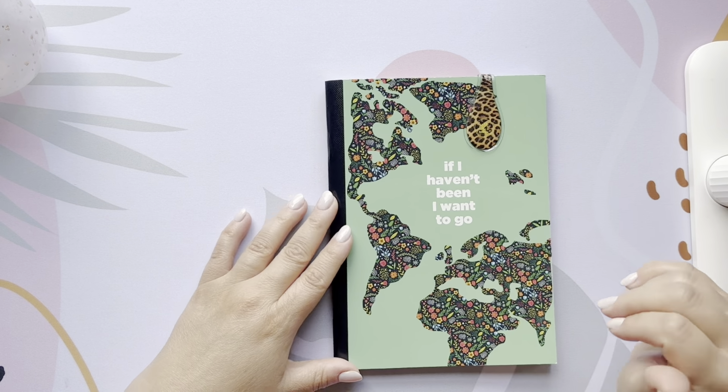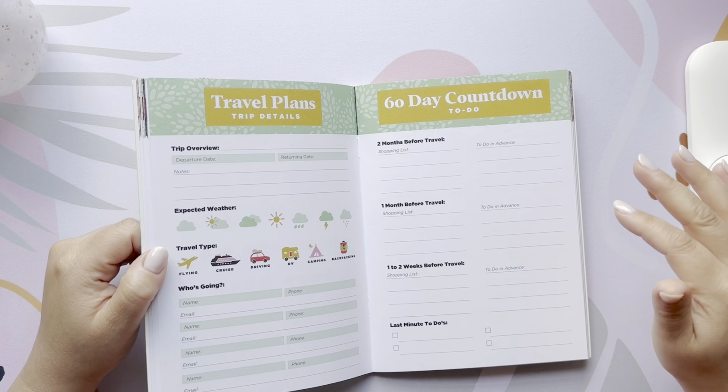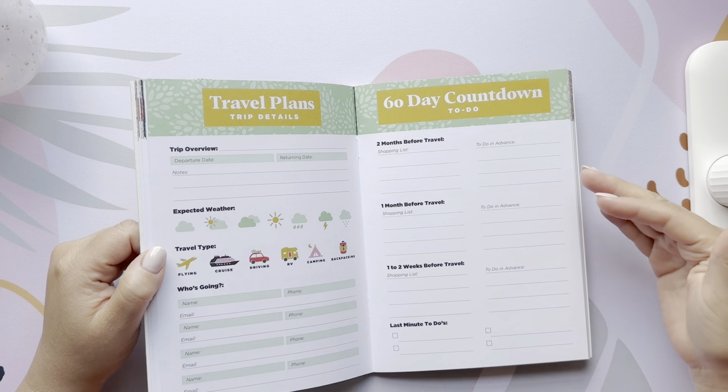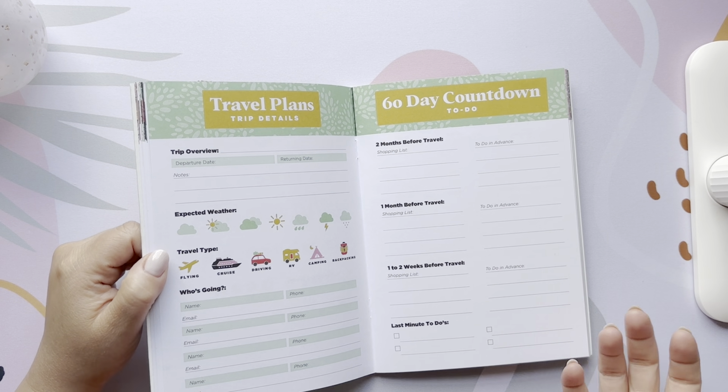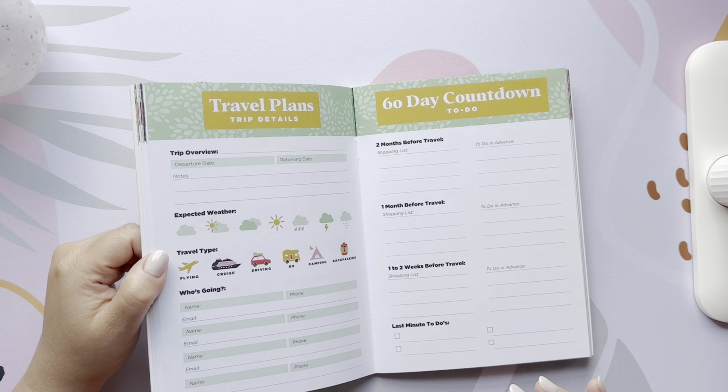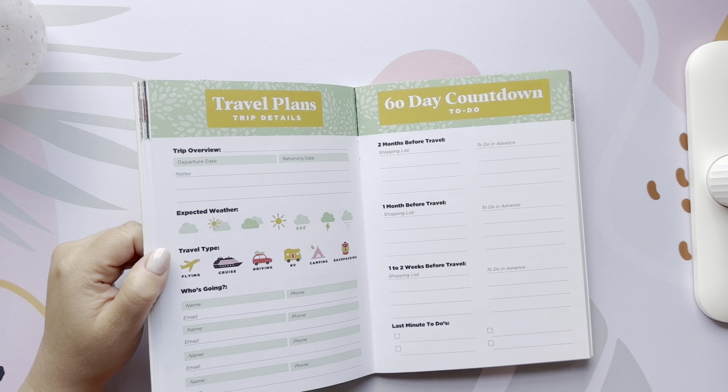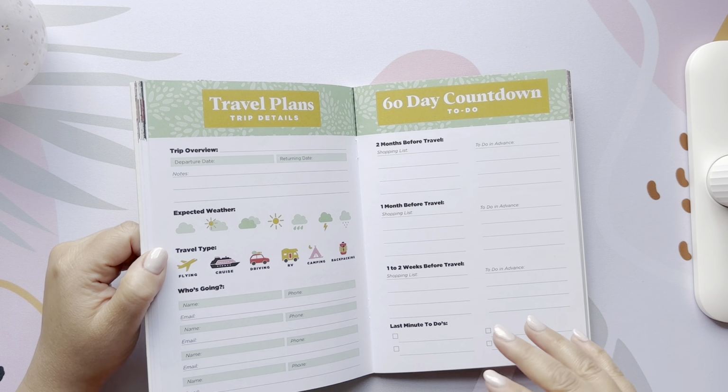The next is a 60-day countdown to-do list. So 2 months before you travel, you have a shopping list and then what you need to do in advance. 1 month before, and then 1 to 2 weeks before travel, and then some last minute things that you need to get done. I feel like with any trip, whether it's just going to be like a local overnight stay, or if you're going away for a week or more, there's always things that seem to come up, especially if you're going to a new place every time that you travel.